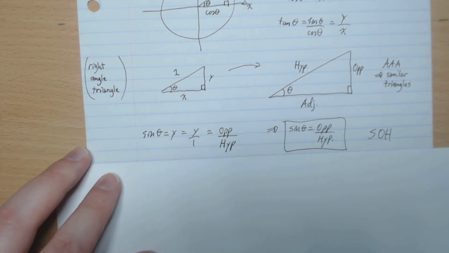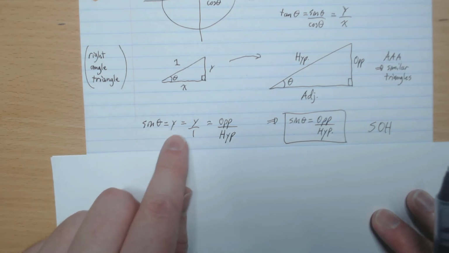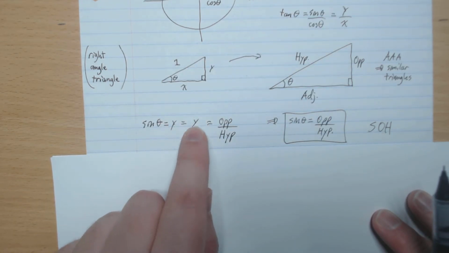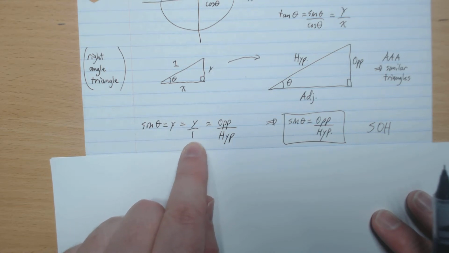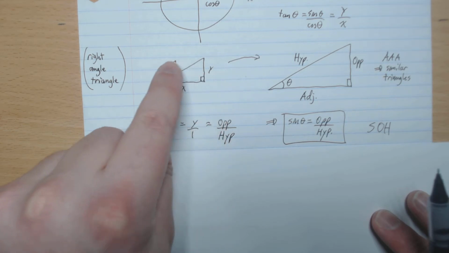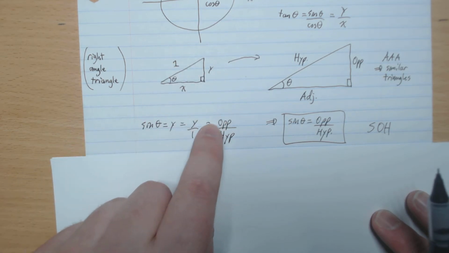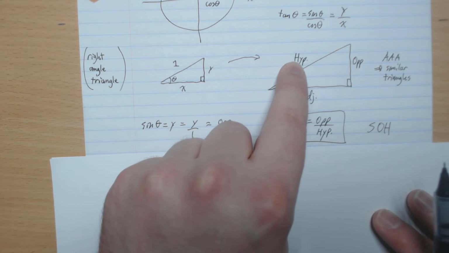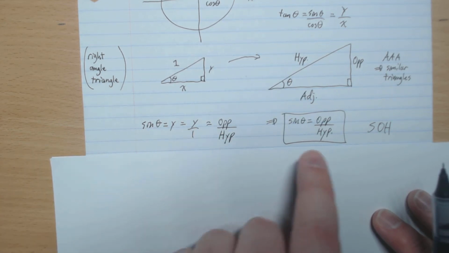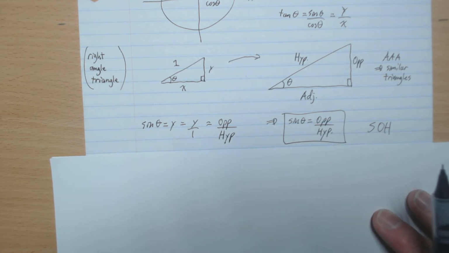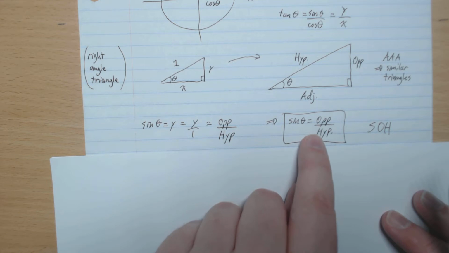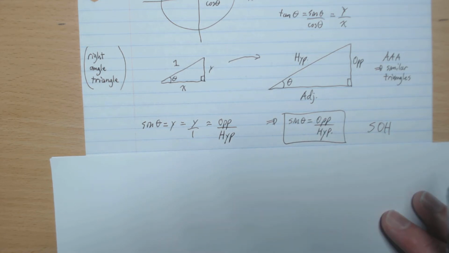Now we're going to say, okay, sine of theta is y, by definition, we saw that. So we could also rewrite it as y over 1. But now we can start thinking about the similar triangles, saying, okay, well, this y over 1 is equal to opposite over hypotenuse, like that. And since this is equal to sine, we have sine theta equals opposite over hypotenuse. And that's where we get our SOH, S-O-H.